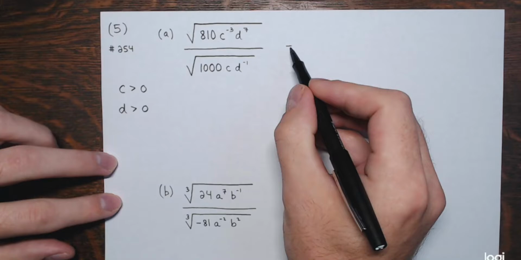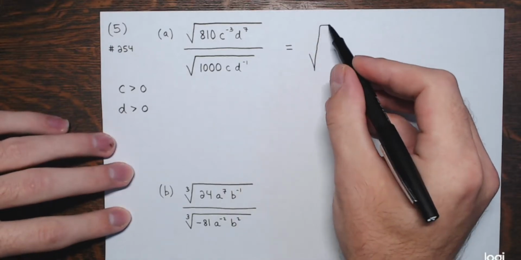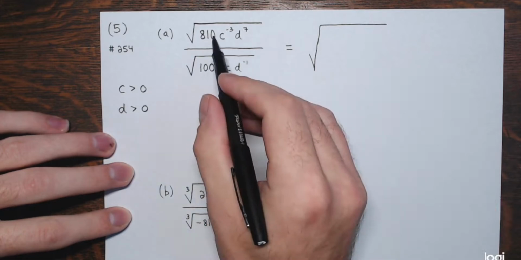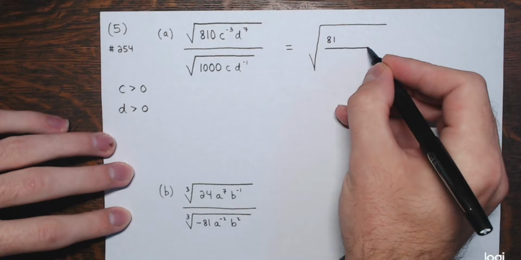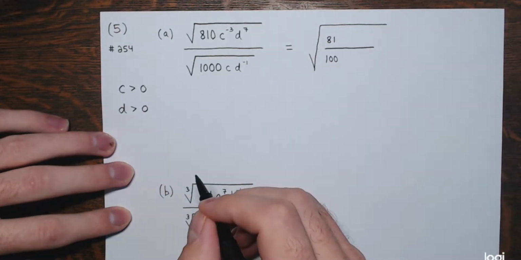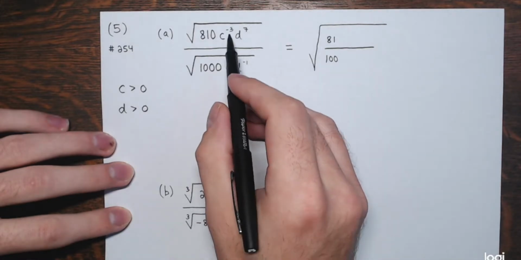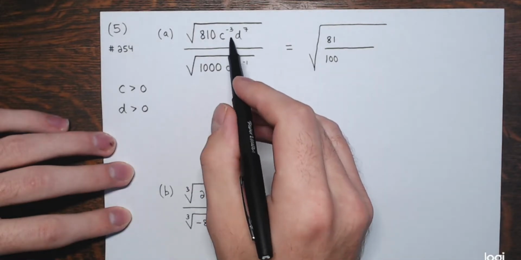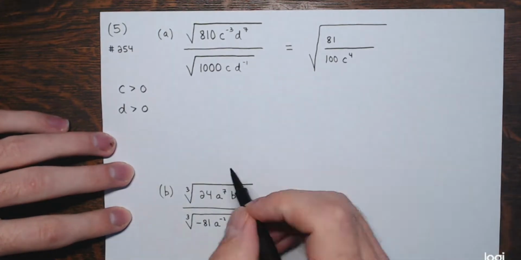Alright, so I'm just going to simplify right away here. This is the square root of, and then 810 divided by 1,000 would reduce to just 81 over 100. They both have a common factor of 10. And then c to the negative 3 over c to the 1, I'd multiply the top and bottom by c cubed to give me c to the 4th in the denominator and 1 in the numerator, right? C to the 0.